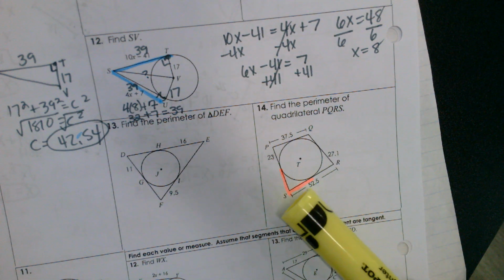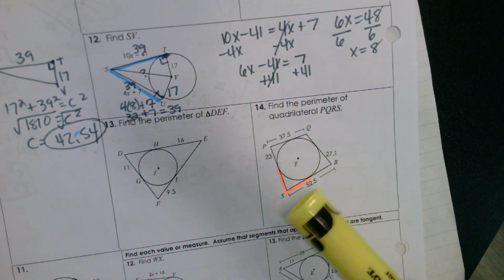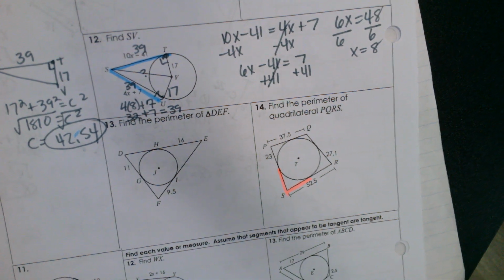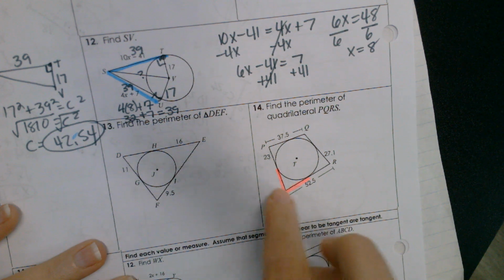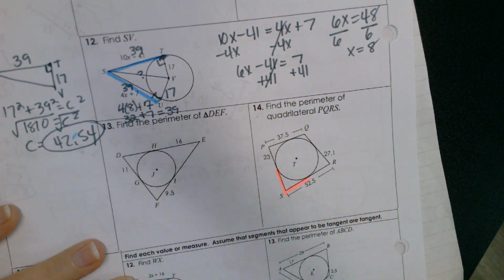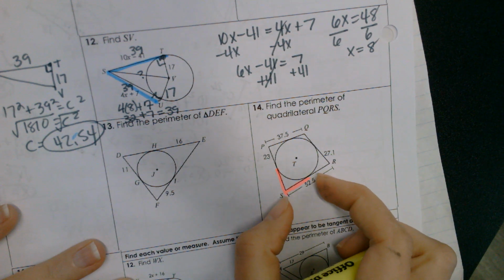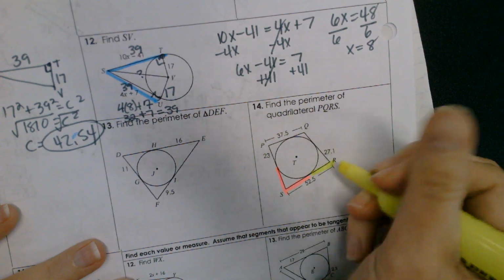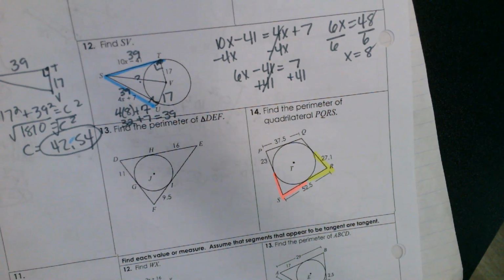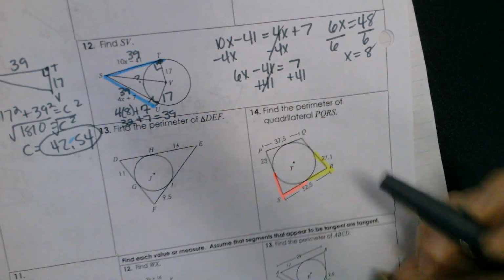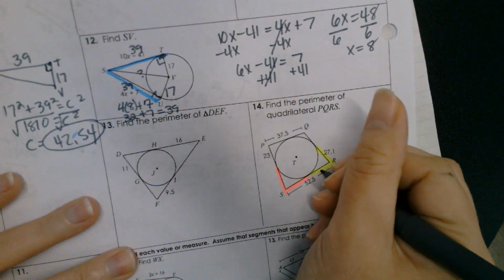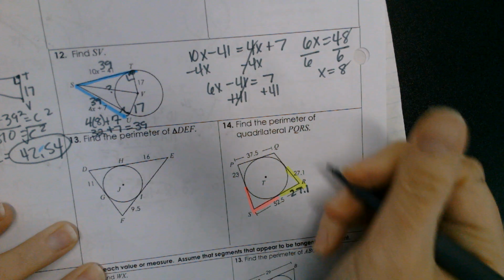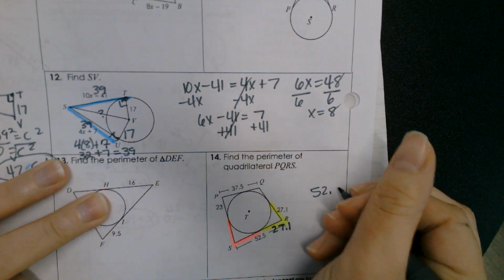Can I find the part of PS that I highlighted pink? I know that this is also equal. So if this bit is 27.1, this is 27.1, and how do I get the pink part? From 52.5.